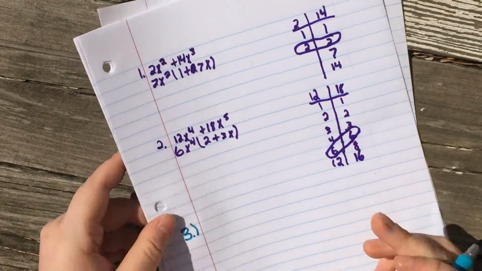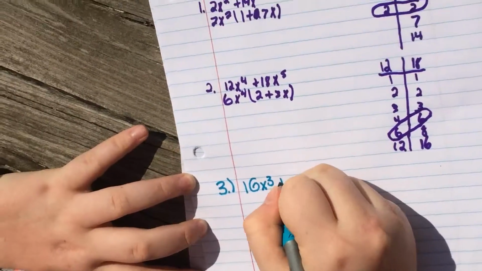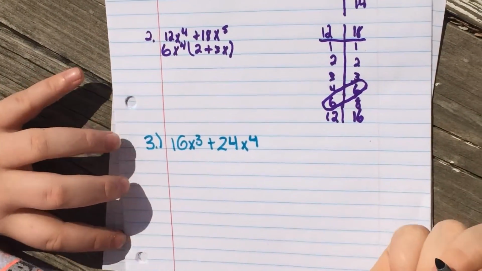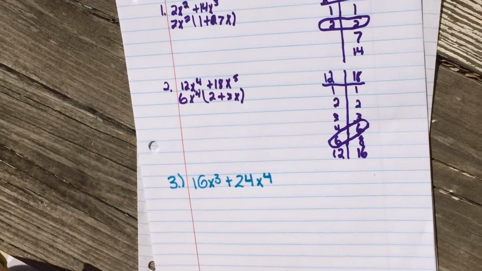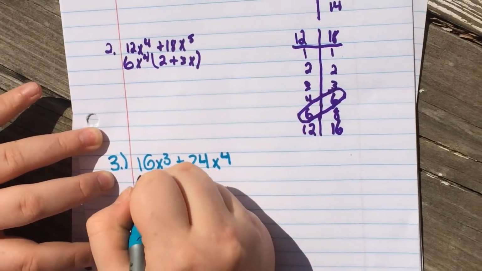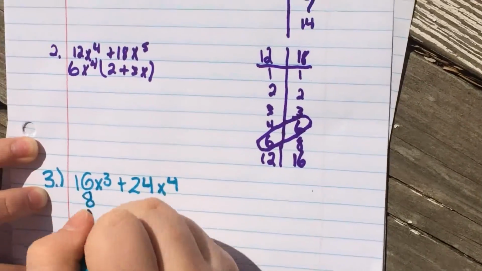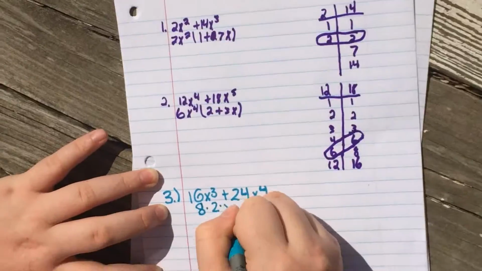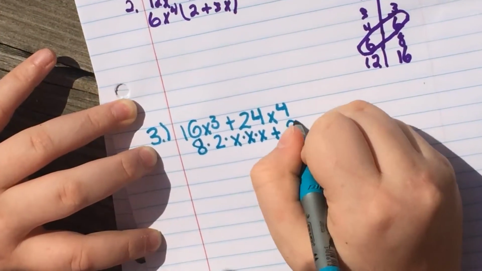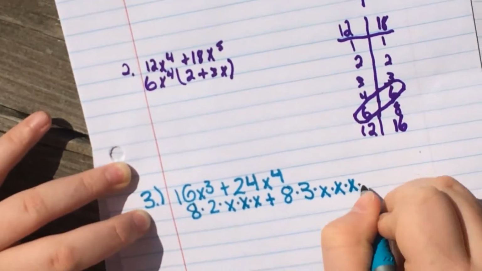So, problem number 3 is 16x cubed plus 24x to the 4th. Now, I do it a little differently because there's a lot of different ways to do this. So, I take them out and I see that our greatest common factor is 8. So it's 8 times 2 times x times x times x plus 8 times 3 times x times x times x times x.